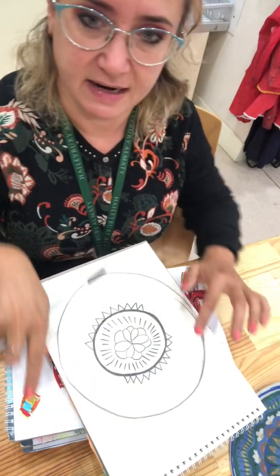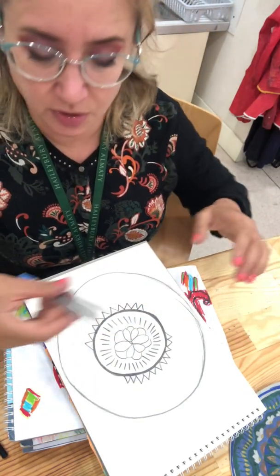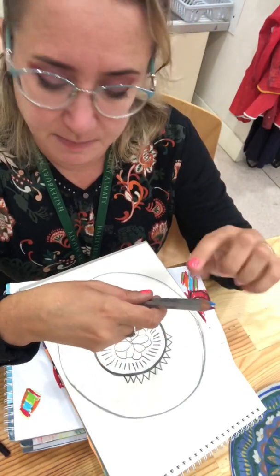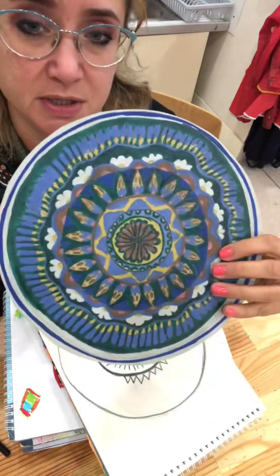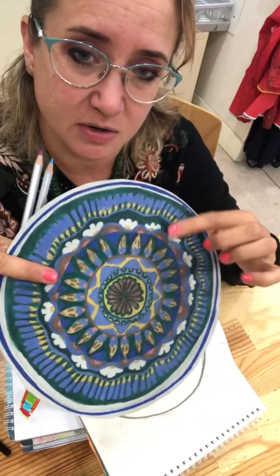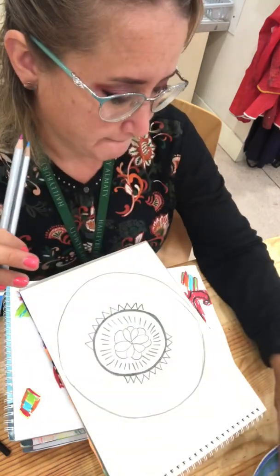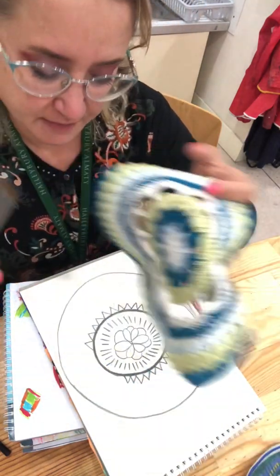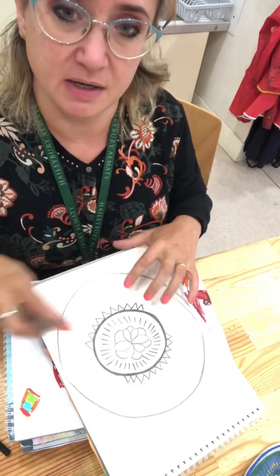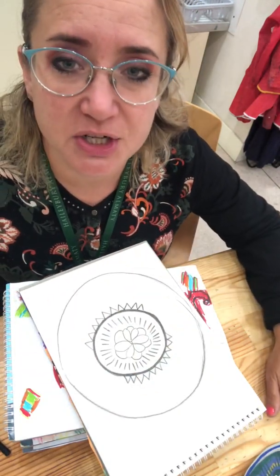Okay, now you'll carry on doing that, and then you'll choose some colours that maybe stand out a little bit against each other. So on this one, blue and yellow, they look quite different colours, don't they? They used a little bit of green as well. Same with this one here. But you can then start working in your colours around the mandala shape as well.